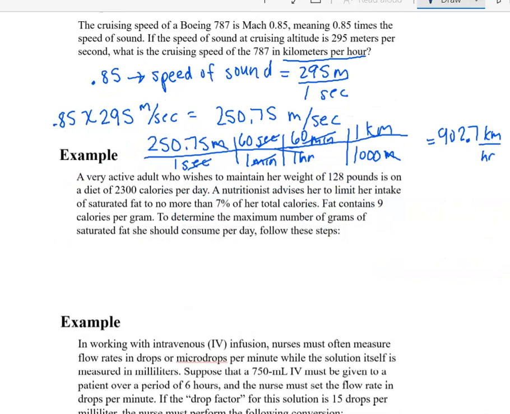So a very active adult who wishes to maintain her weight of 128 pounds is on a diet of 2,300 calories per day. The nutritionist advises her to limit her intake of saturated fat to no more than 7% of her total calories. Fat contains 9 calories per gram. To determine the maximum number of grams of saturated fat she should consume per day, follow these steps.